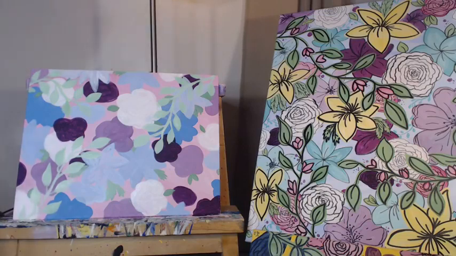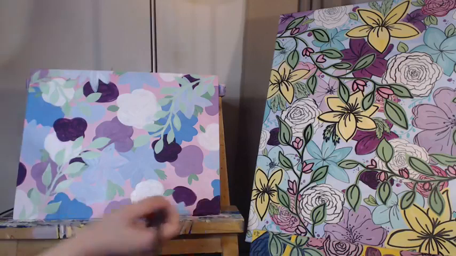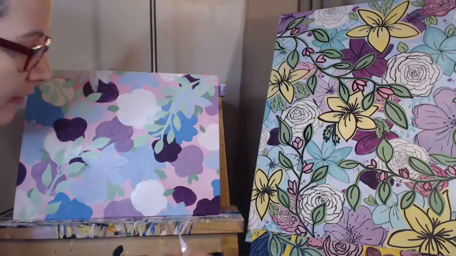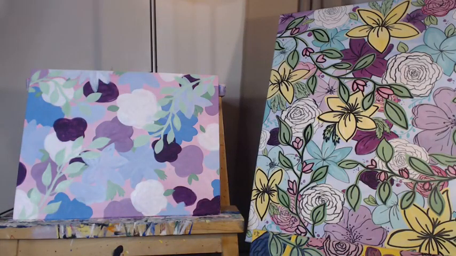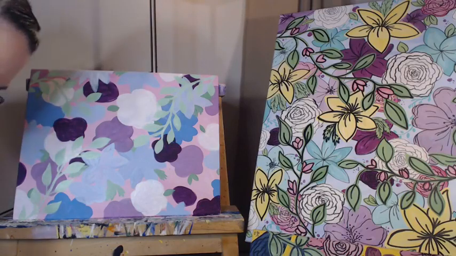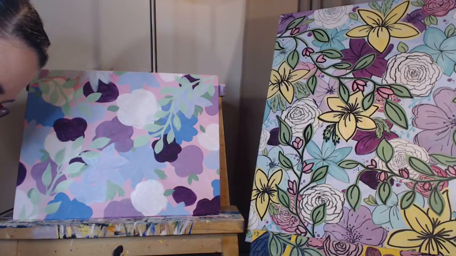Now, I want to put in a few little lines and stuff in the background. I think I want to use the same, but I want to make it a little bit lighter. That's what I'm thinking.